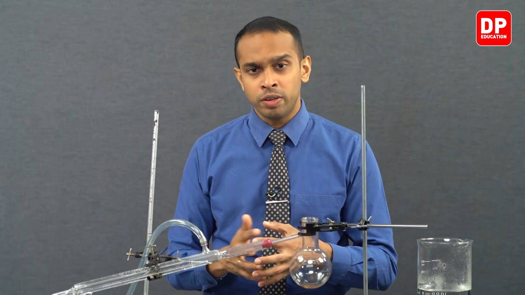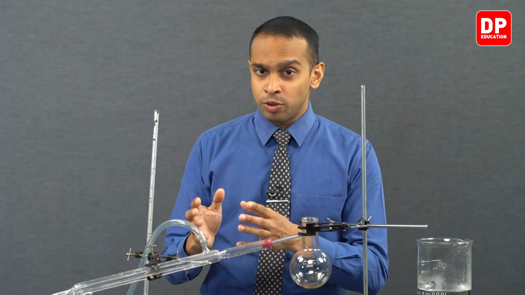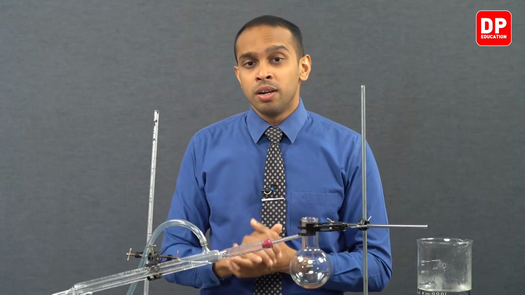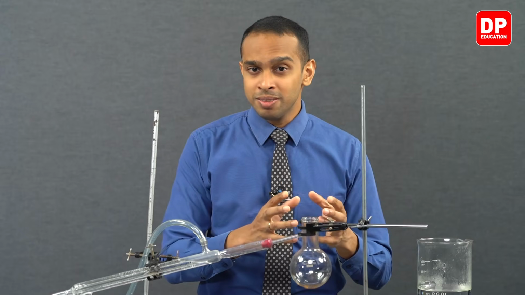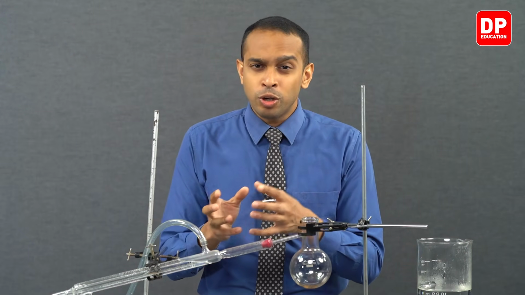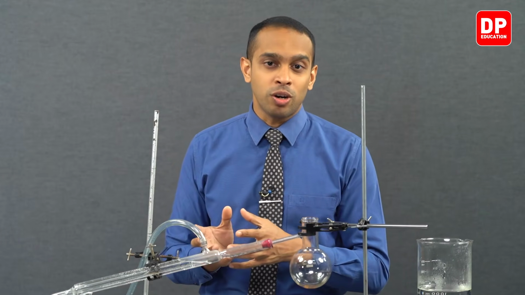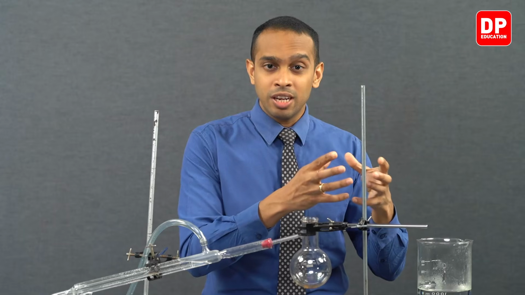So through the solvent extraction method, majority of the essential oil that was present in water was extracted into the diethyl ether layer. This extraction was only possible because the essential oil was more soluble in diethyl ether than in water. That is why the essential oil got dissolved more in the diethyl ether layer.